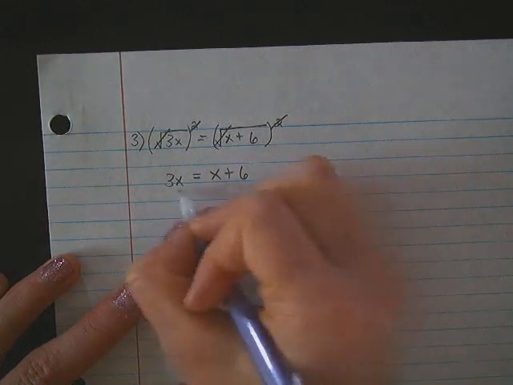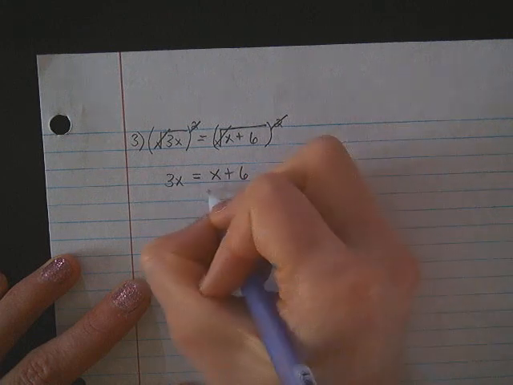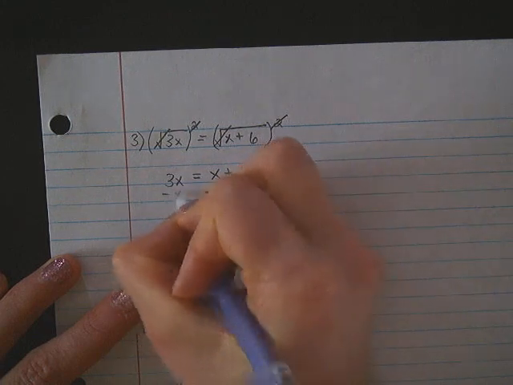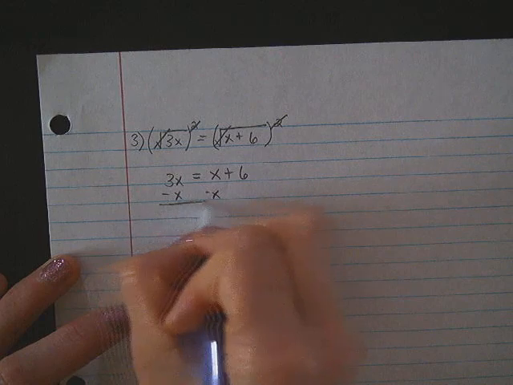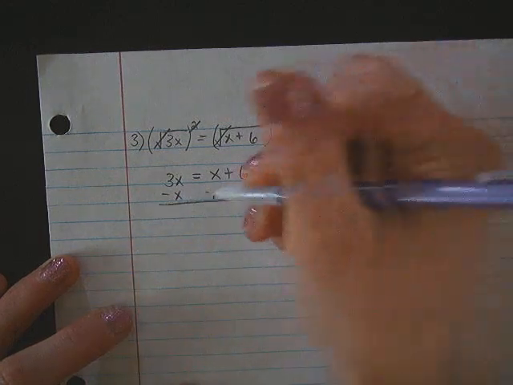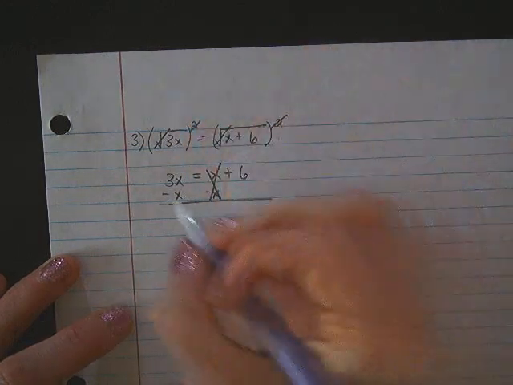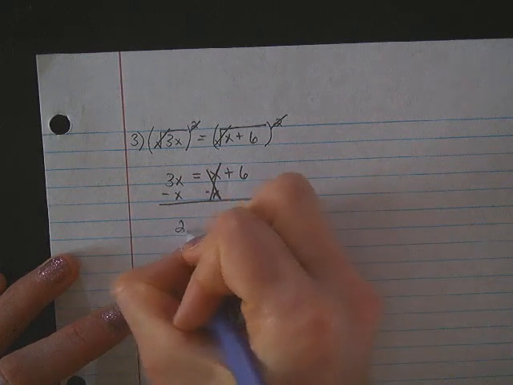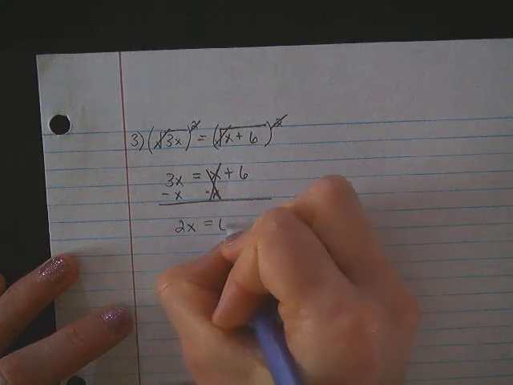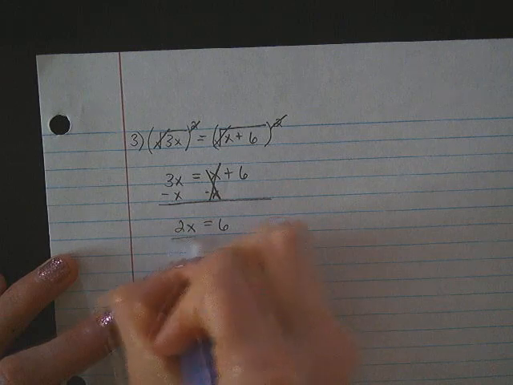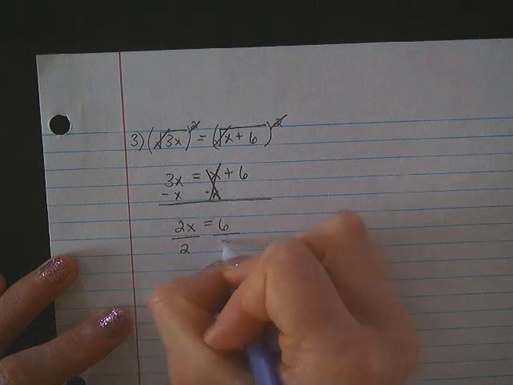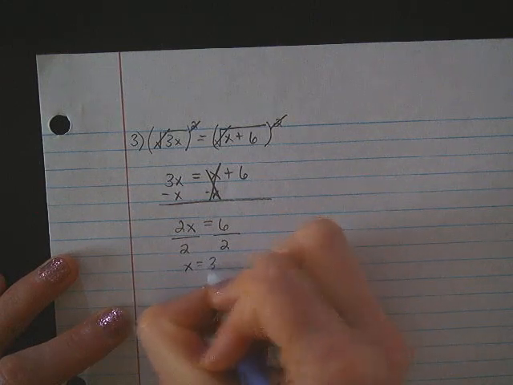So I've got to get my x's together. Since they're on opposite sides of the equals sign, I'm going to subtract this x to get it to the other side. You have to do the opposite. So then those go away. So then 3x minus x ends up being 2x. And then bring down my 6. And then to solve from there, you just divide by 2. And x would equal 3.